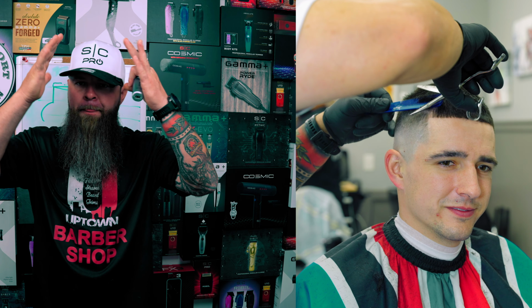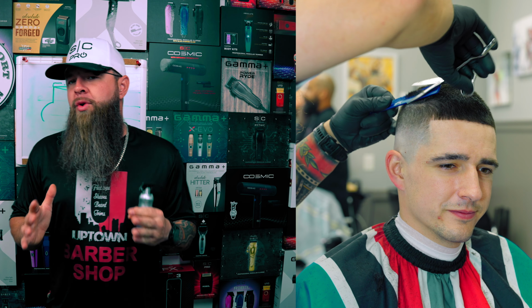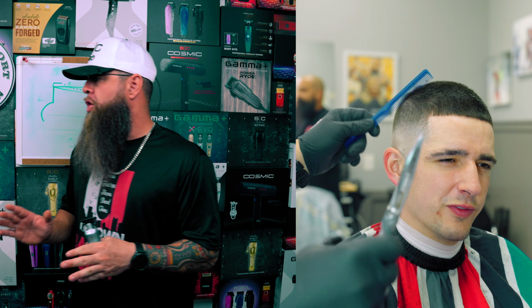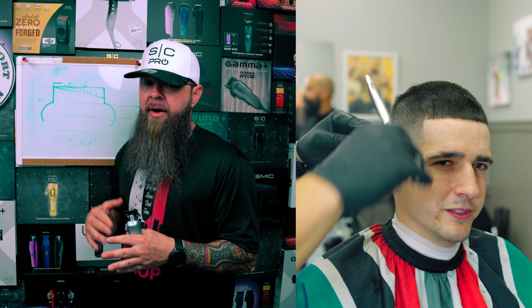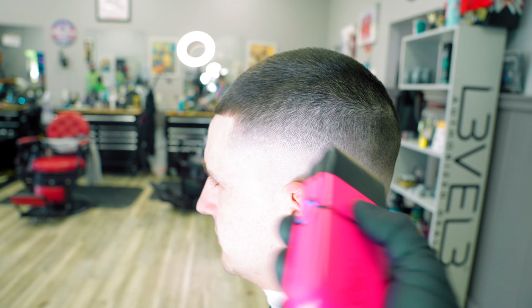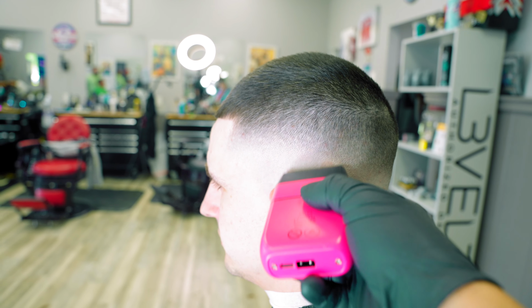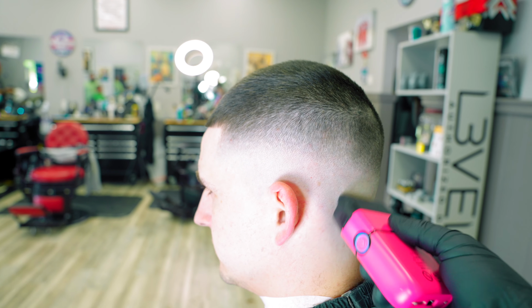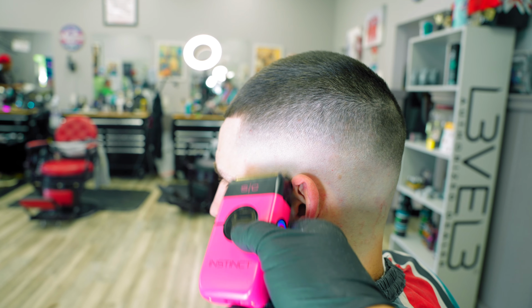On the silhouette, I like to return to a little bit of clipper over comb there and blend that out, or use shear over comb to blend that out as well. All right, you guys, we're going to finish up the very last couple of steps using our Instinct shaver. Make sure that we got all those little hairs. This thing will cut you down to the bone.